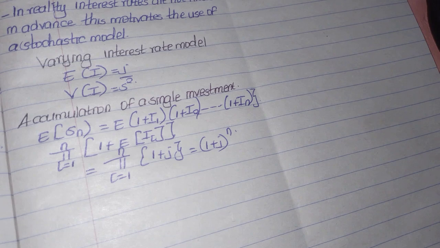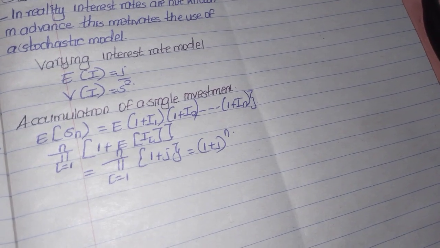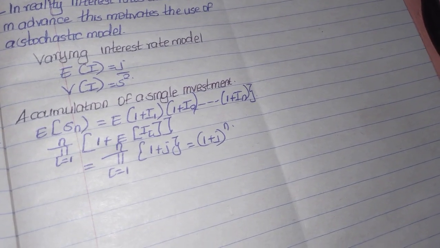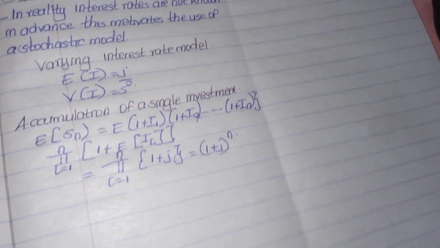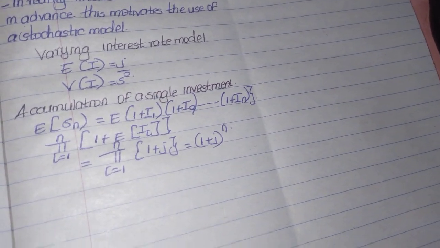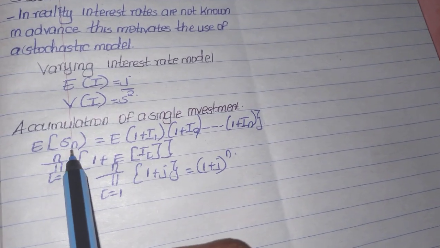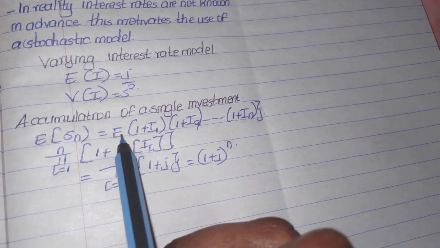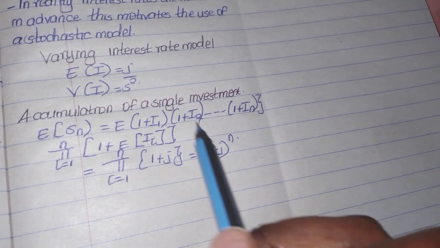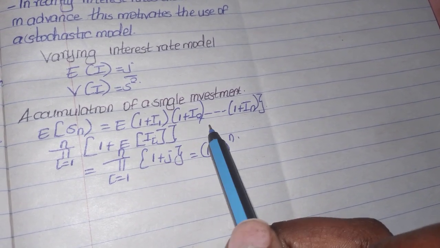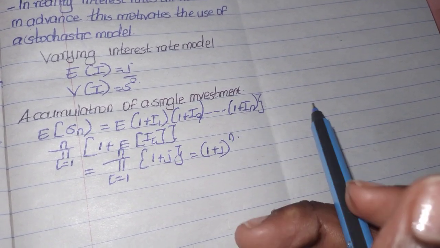As the interest rate that applies in each year is random, that is I, the accumulation Sn will also be random. So we will have that the expectation of Sn is equal to the expectation of 1 plus I1, then 1 plus I2, all the way up to 1 plus In.